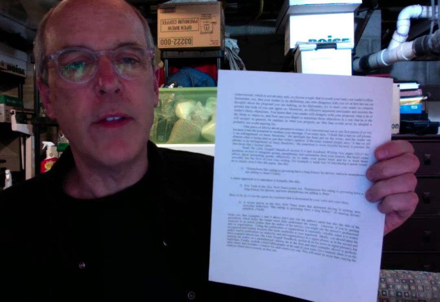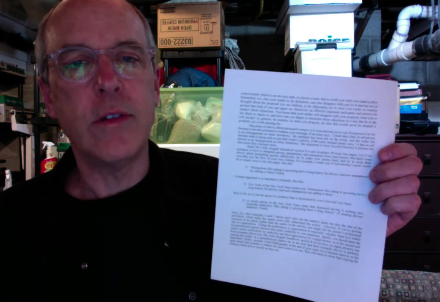The second and third models are better than the first one. So read that over for additional advice about how to integrate information from your sources into your paper.